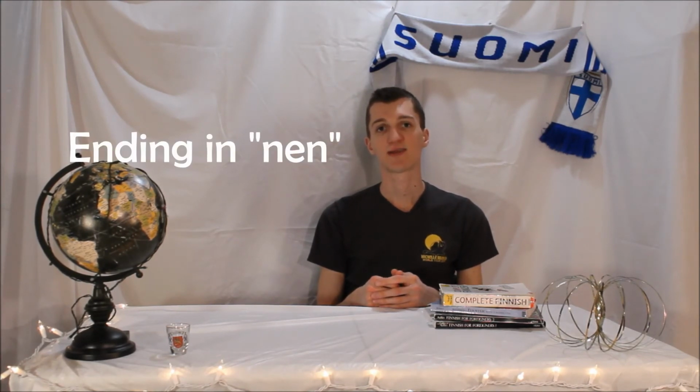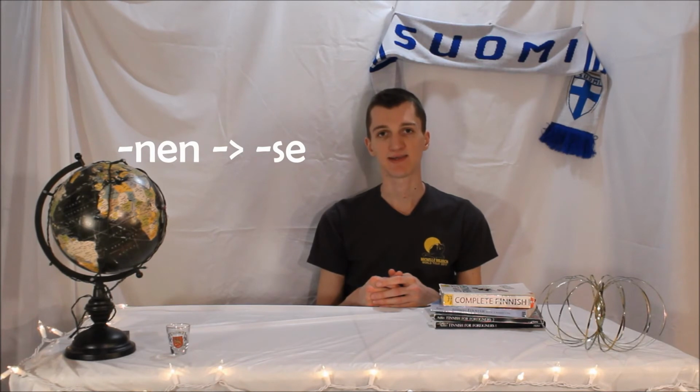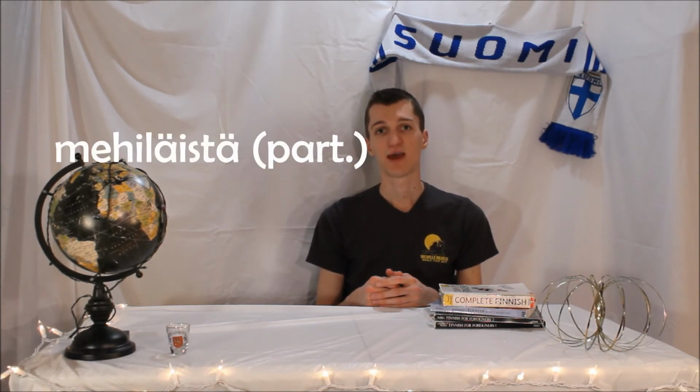And then the next noun type are nouns that end in nen. Now this is a very common noun type because all nationalities end in this noun stem type, and also several common nouns end in this stem type. So for nouns of this group, in the partitive, the nen changes to an sta, and then for other cases, the nen changes to se, and then you add the appropriate case ending. So for example, with the word mehiläinen, which means bumblebee, it changes to mehiläistä in the partitive, and for all other cases, mehiläise, and then you add the appropriate case ending.